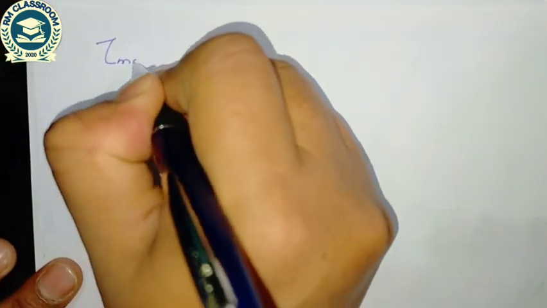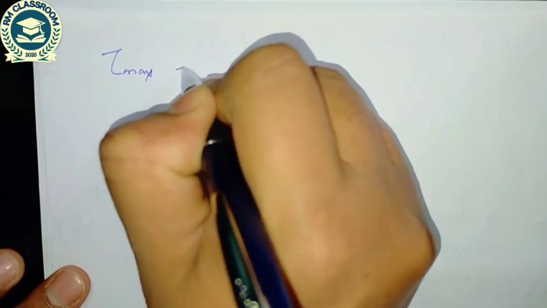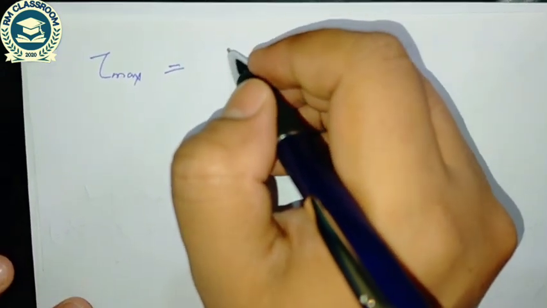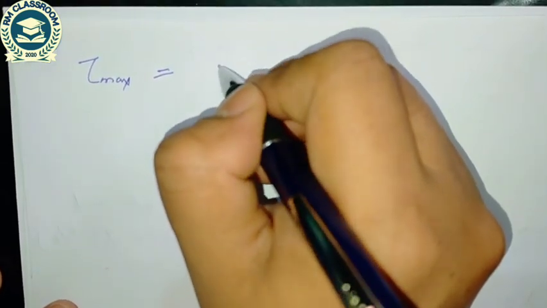So this is the expression of average shear stress. Now I want to compute the maximum shear stress. The maximum shear stress is coming at a distance of y is equal to h by 2.